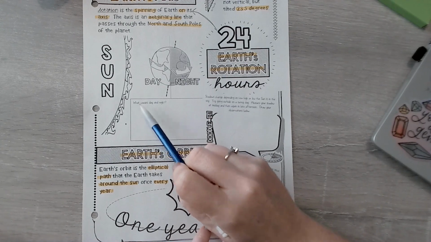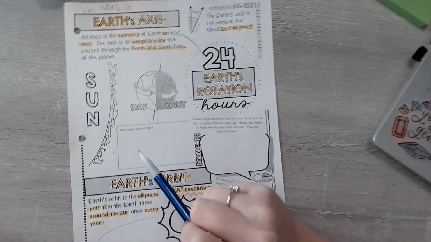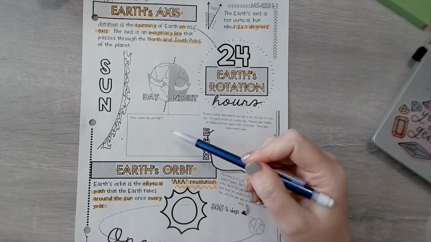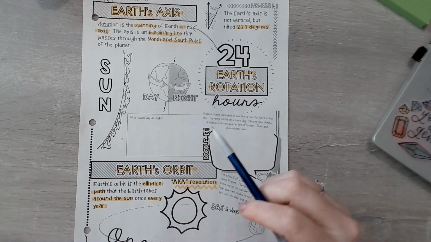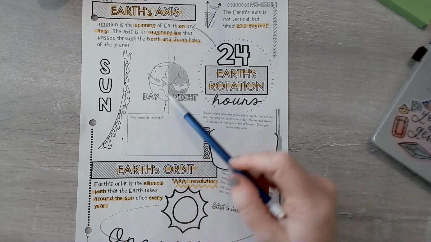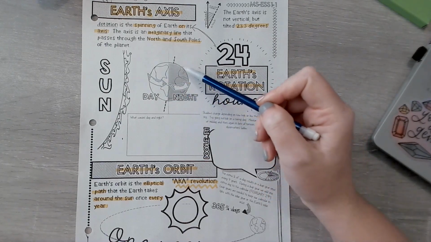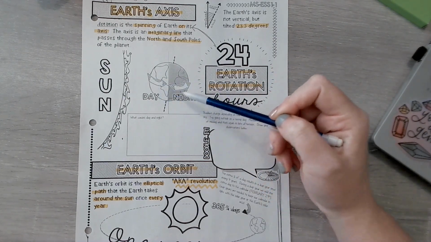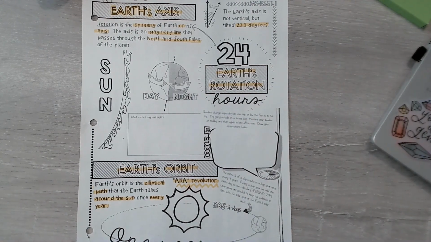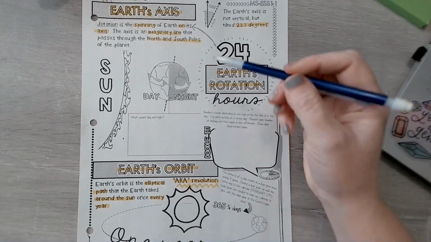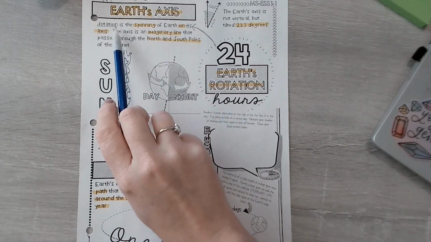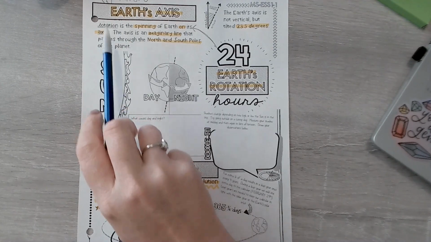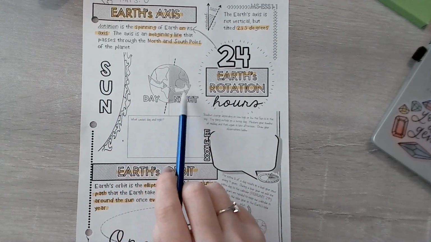So, the first question is, what causes day and night? What I want you to remember is that when you're answering questions like this, I want to see you use some of the vocabulary that you've been using on here. If we look at this, it's Earth turning around. We have day on this side, night on this side. So even if you didn't listen to the PowerPoint or read in the textbook, you should be able to figure out, it must be because Earth is rotating. So what we're going to say is that Earth's rotation causes day versus night.